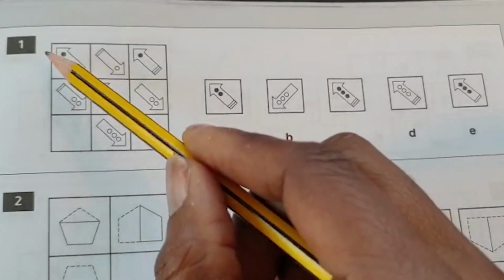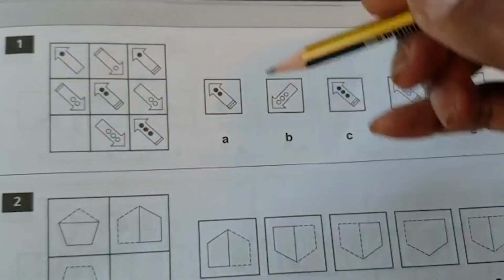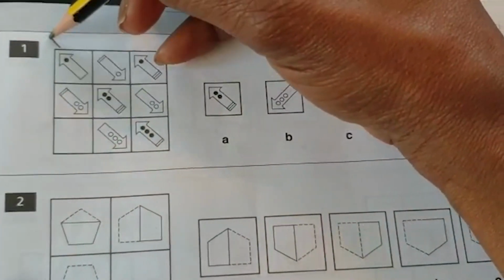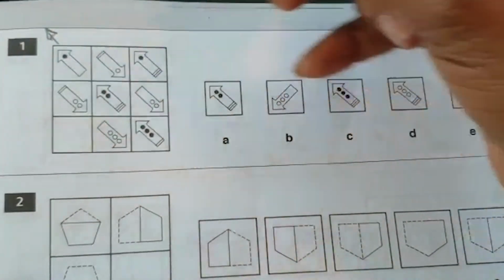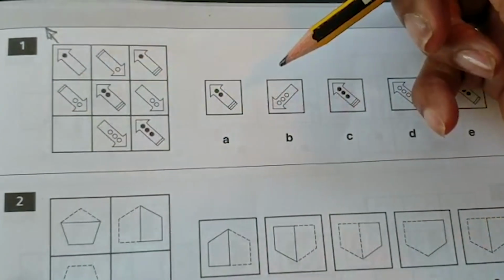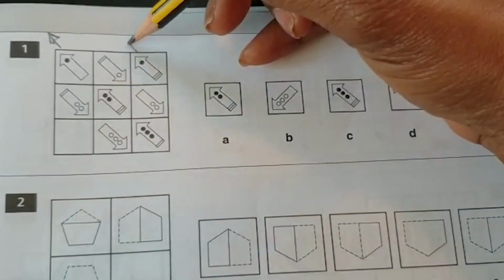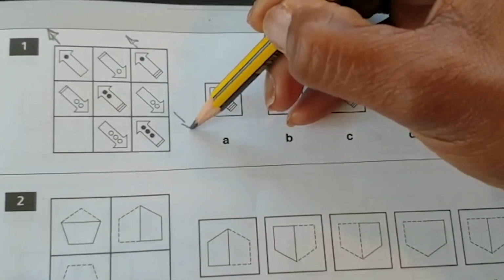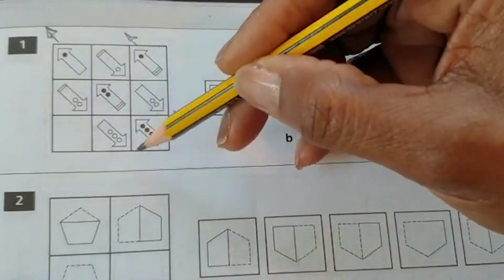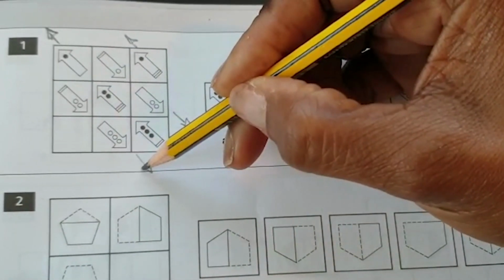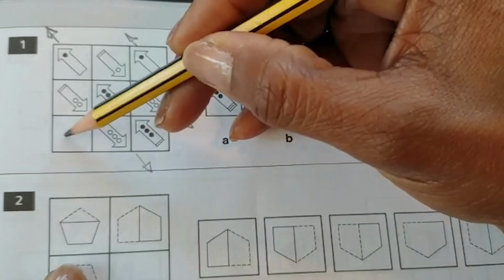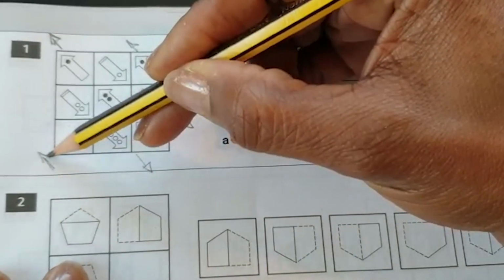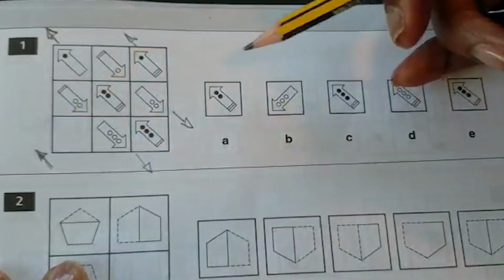They're all facing upwards. So I normally like to just put a little squiggle to show that we've got the sense of direction there. So this is facing up, that's facing down, that's facing up, that's facing down. So it stands to reason that the shape here should actually face upwards.